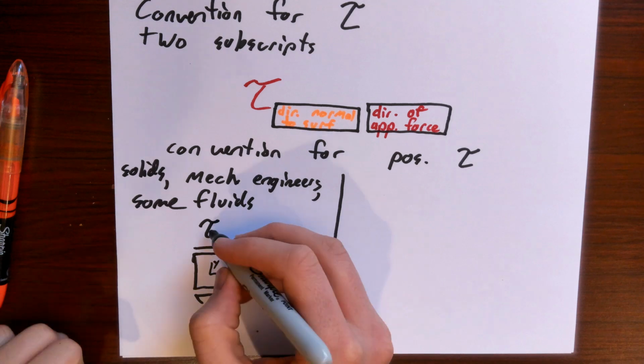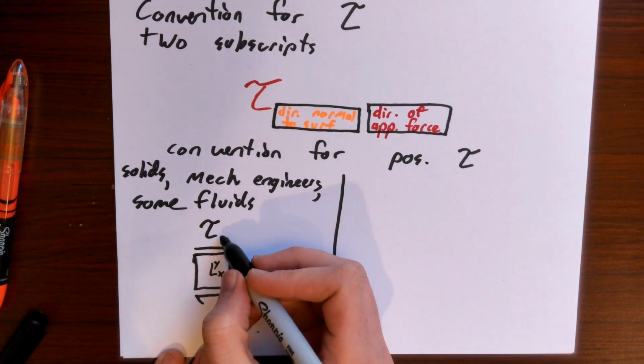So in this case we have tau, and I'd want to give this tau two subscripts.